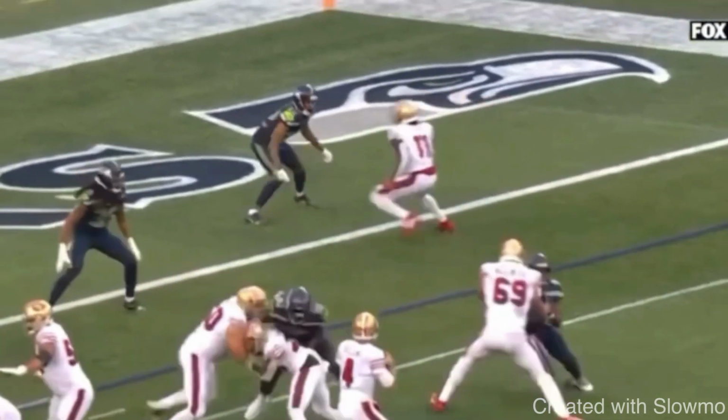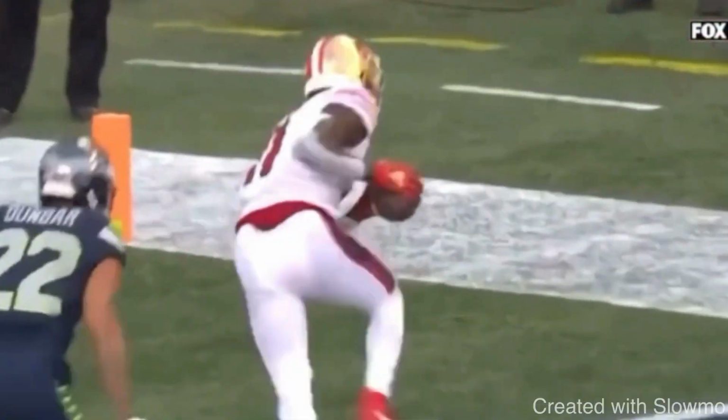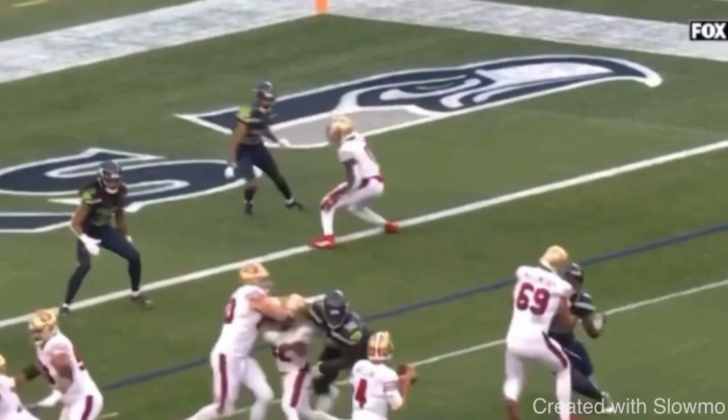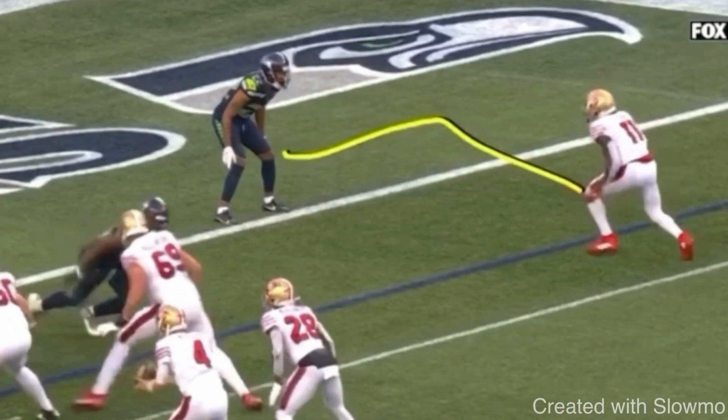So he full-fledged gets right into his cushion, head fakes inside, and then wins on this fade. So that is exactly what I'm talking about. We have, again, he's inside shade for a reason.